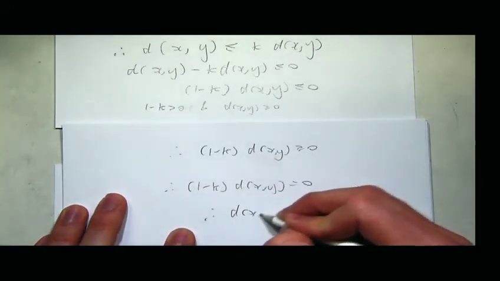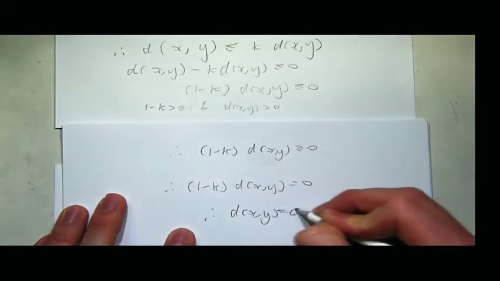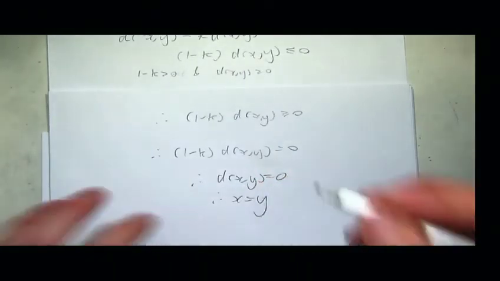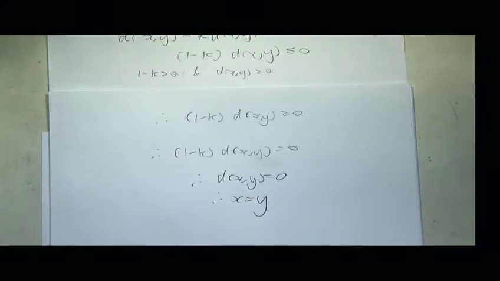Therefore dxy equals 0, because I can divide by that since it's not 0, and therefore x equals y. Yes! Because the distance between x and y is 0, so they must be the same point. It's only possible for the distance to be 0 if they're the same point. So I thought there were 2, but they're the same as each other, so there's only 1. Okay?